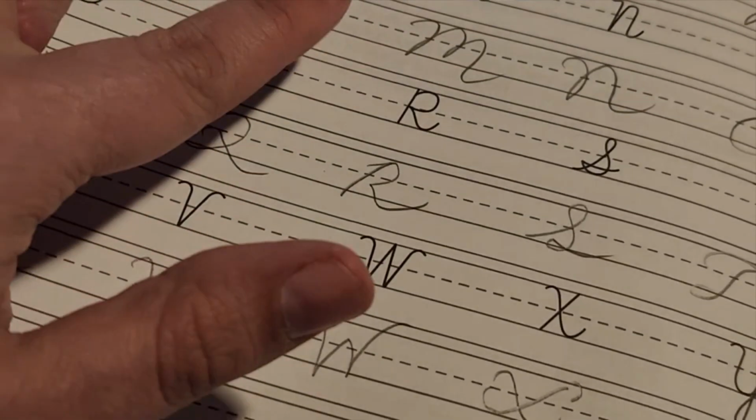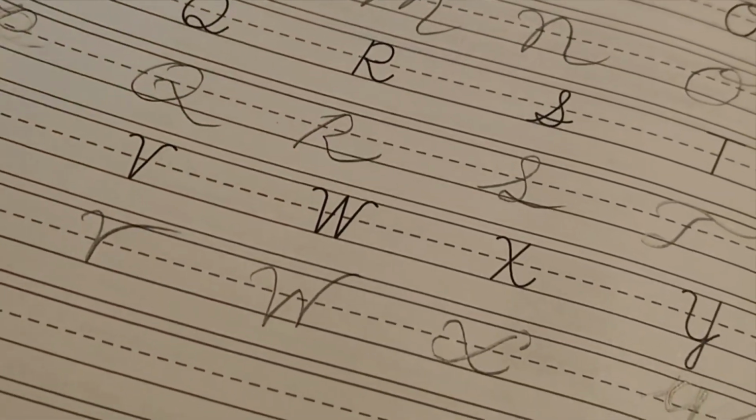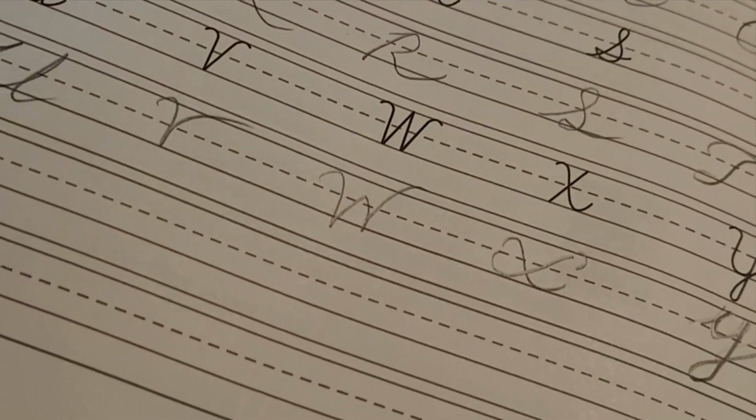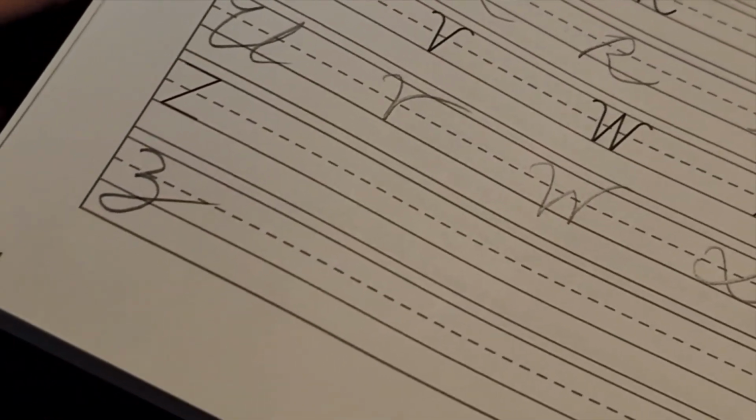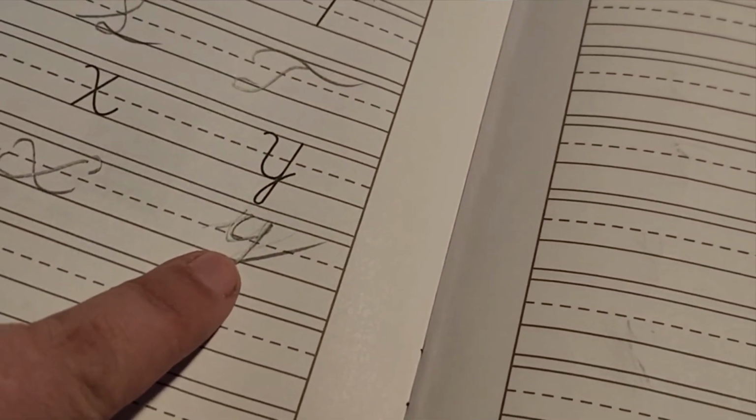So the Q, there's also the one that looks like a 2 for the Q, and I don't know if I wrote that in there. My Z's are totally messed up. And my Y, look at this Y.